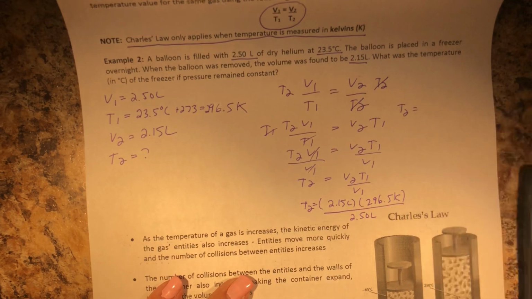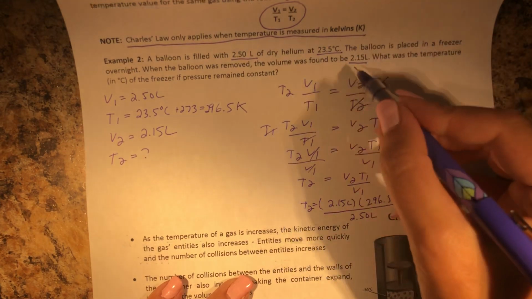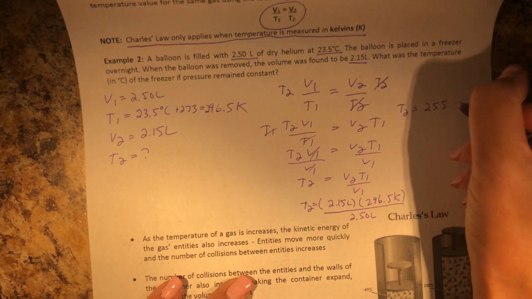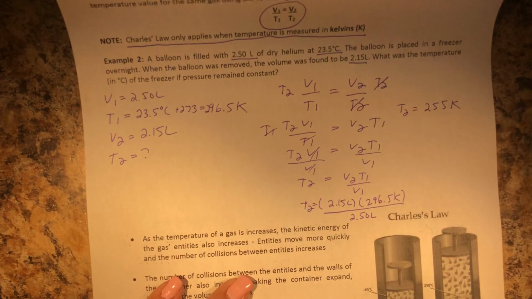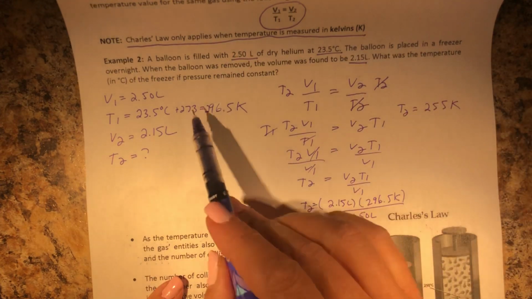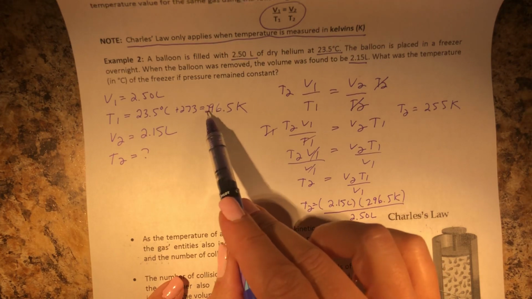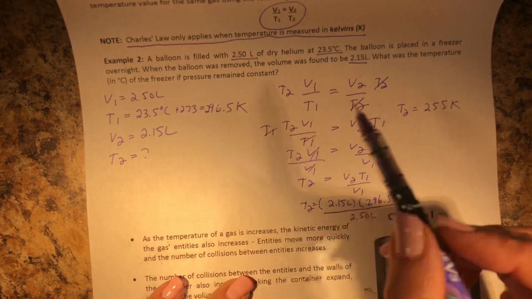255 Kelvin. Why can I use 255? Well, everything here has 3 digits, right? So 255 Kelvin, so I can do that. But I need to go back to degrees Celsius. So how am I going to do that? Well, because I'm adding to go from Celsius to Kelvin, I'm going to subtract 273, right?